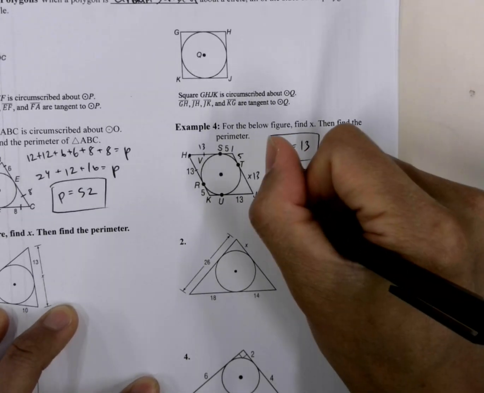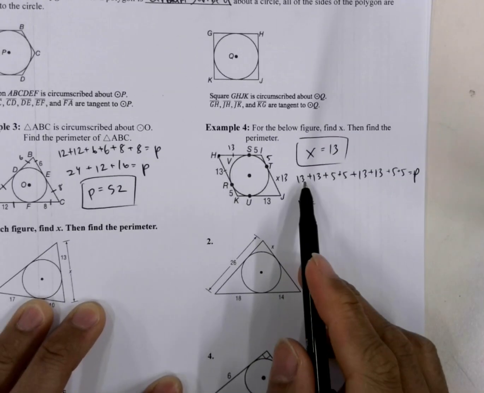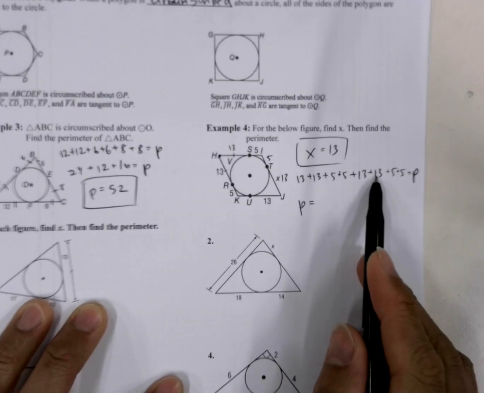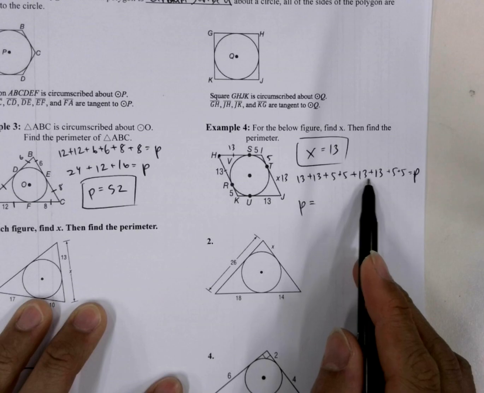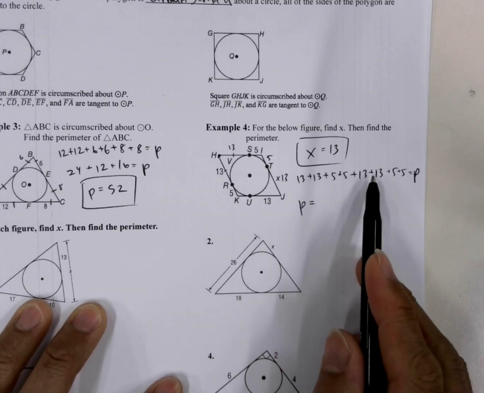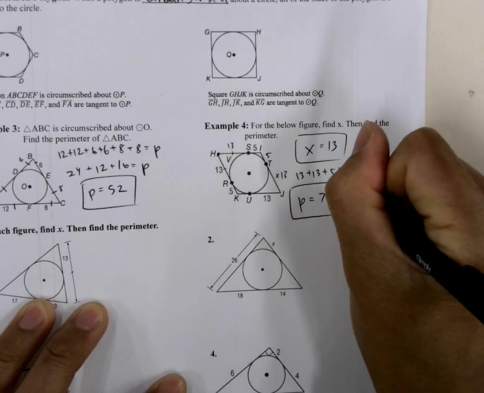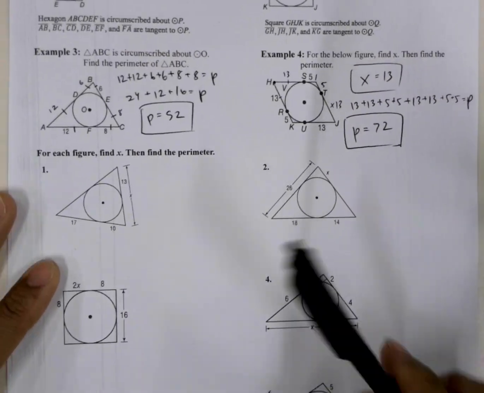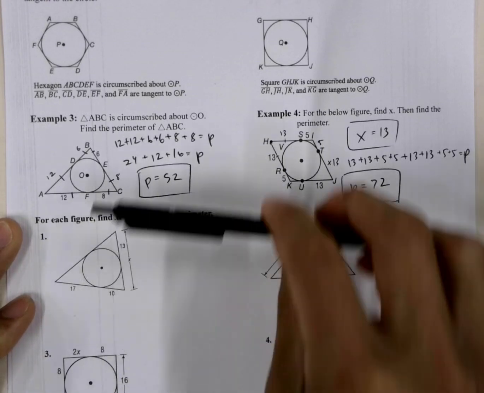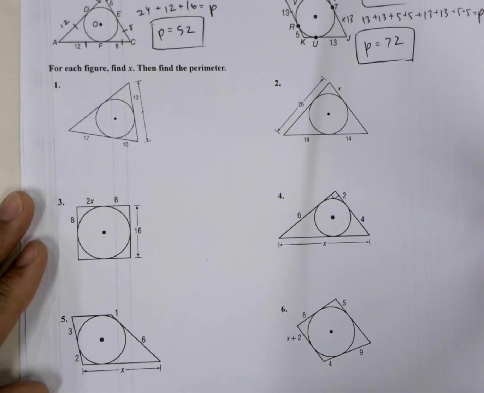So we'll add all those together, and we'll get P is equal to 13 times 4, so this is 26, 40, 52, 52 plus 20, 72. Right. And anyhow, we're going to be using these strategies to solve the rest of these problems down here.